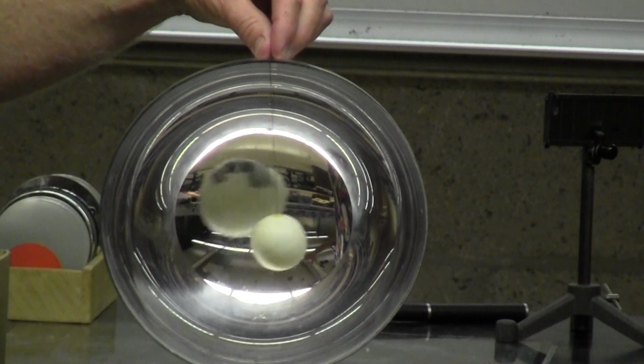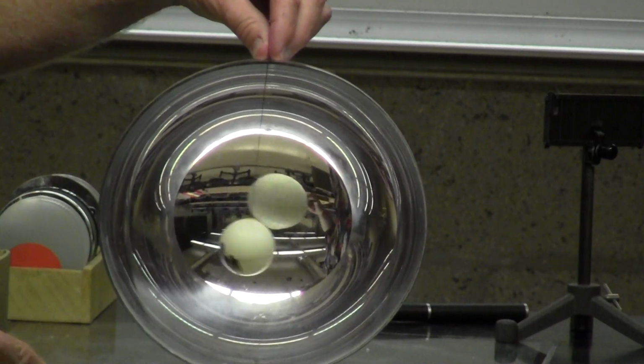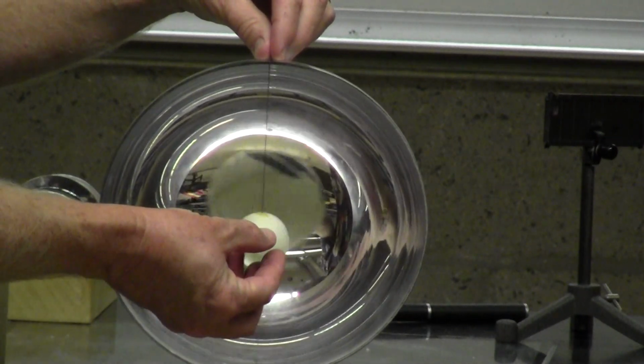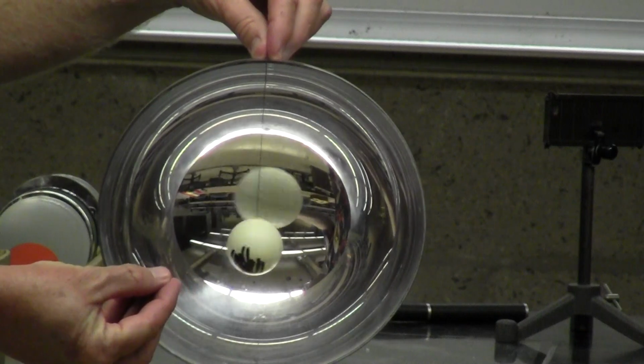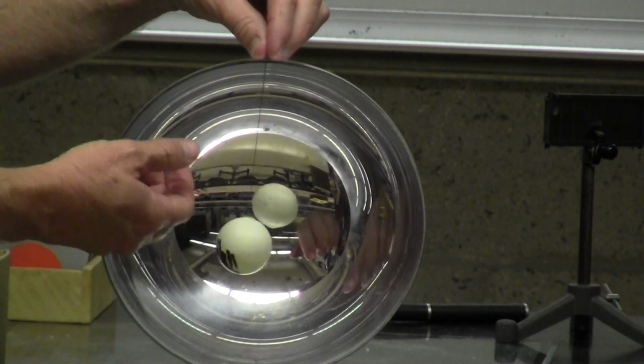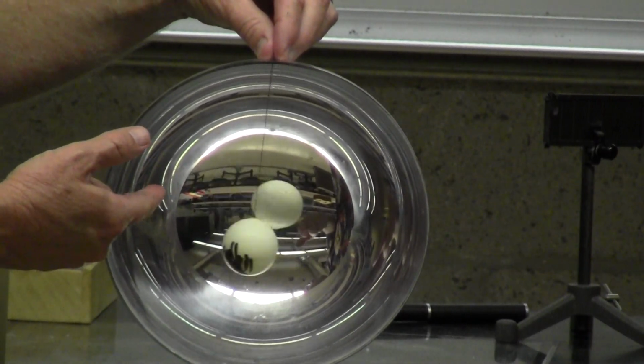And so the image is further out, in this case, closer to you in the camera. And so hopefully when the object goes in, the image looks like it comes out. And the other way around, when the object comes out, the image goes in.